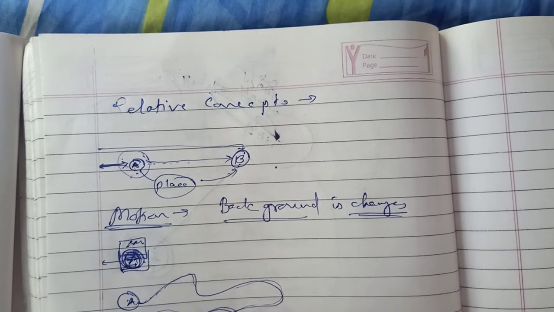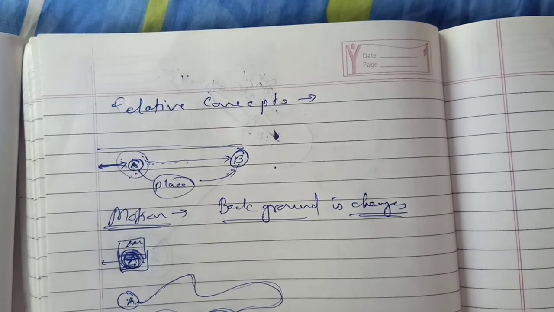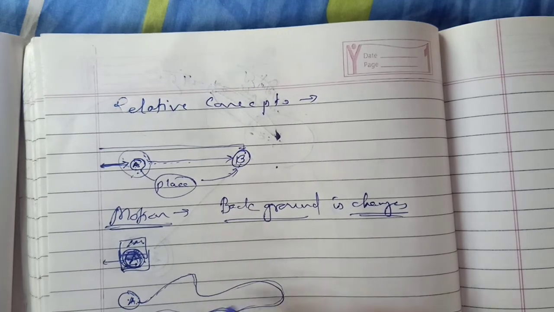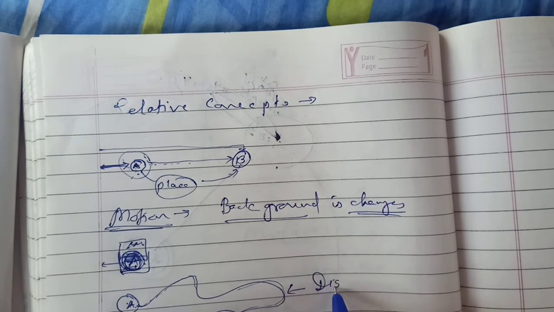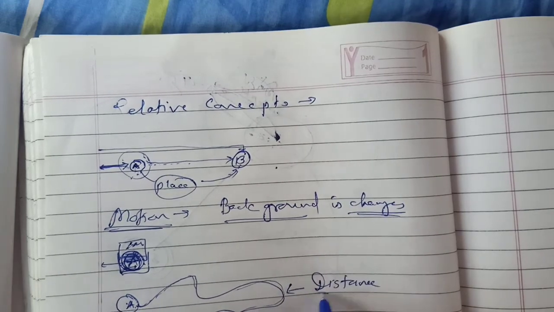This is the movement of the object through the route. This is called distance.